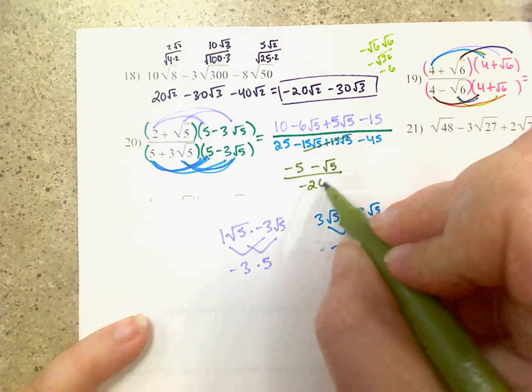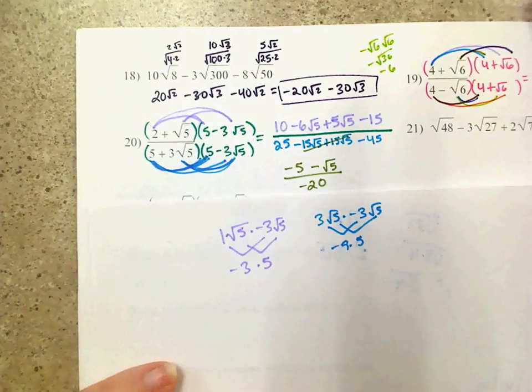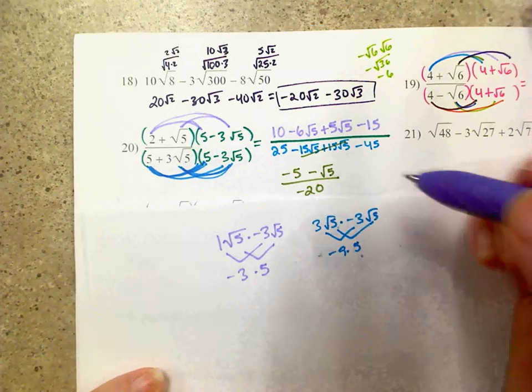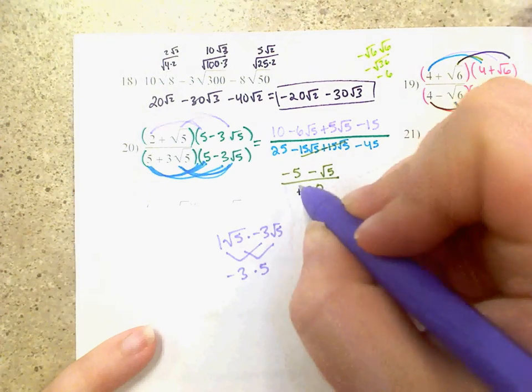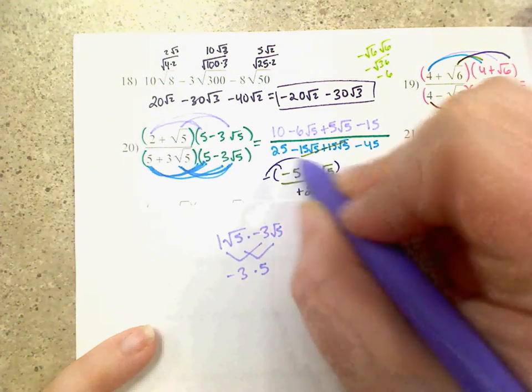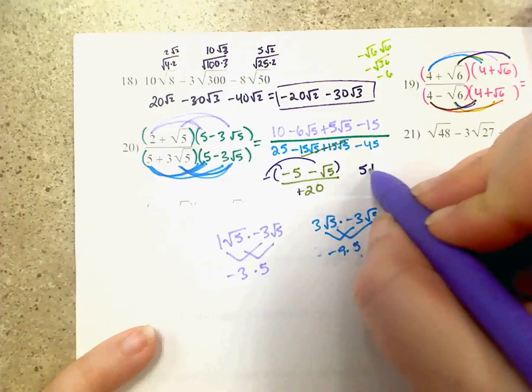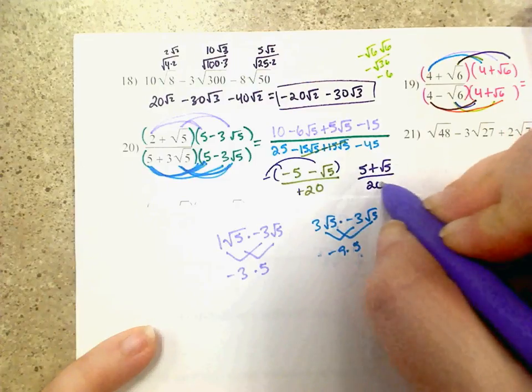And here's the thing. I do not want your final expressions to have a negative in the denominator, so you need to divide out a negative, or float the negative to the top. If you float the negative to the top, then that basically means you change all the signs. So it becomes 5 plus the square root of 5 divided by 20. And that would be my final answer.